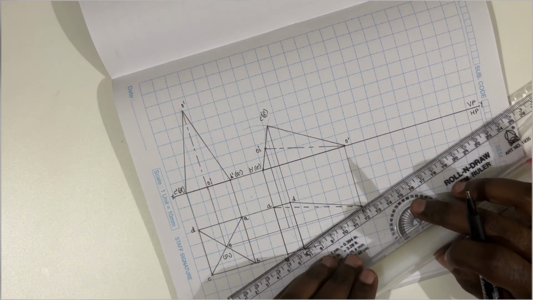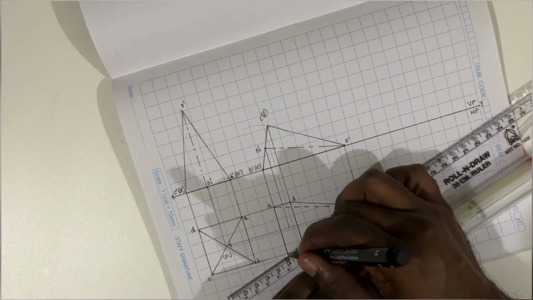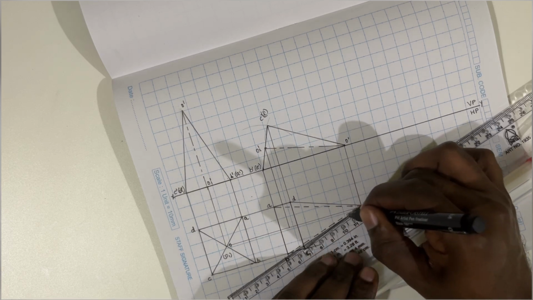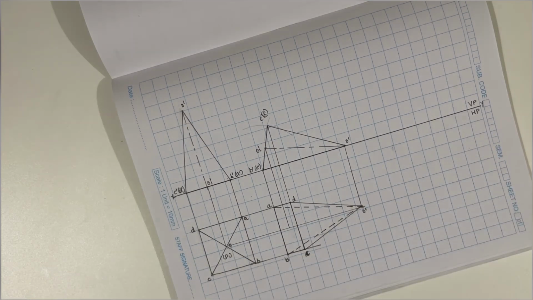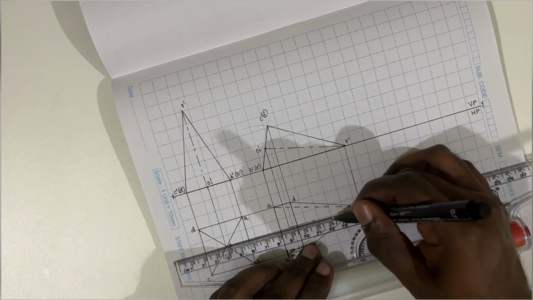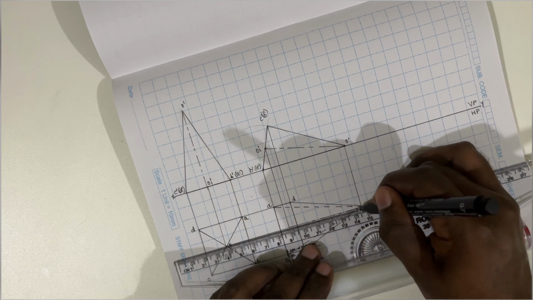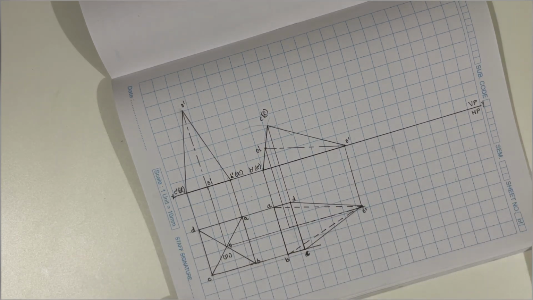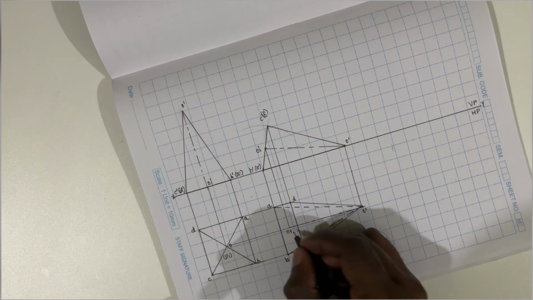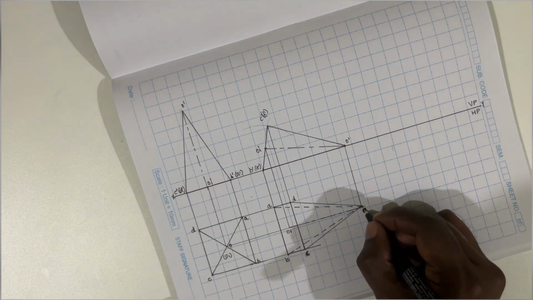Similarly, B to O is a dotted line, correct? So this is the axis. Let me just draw this as the chain line. This is the axis and this point is O1. Well, this is the apex, just O, not O dash, it is O.